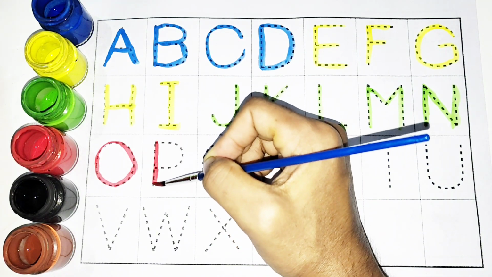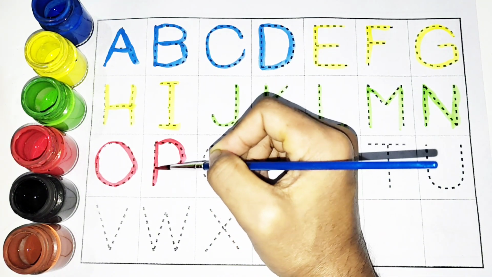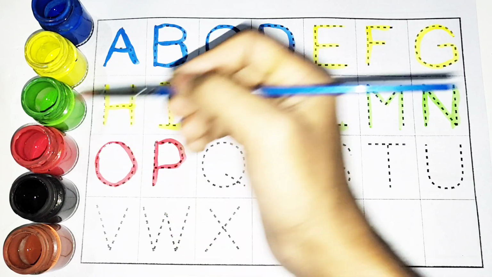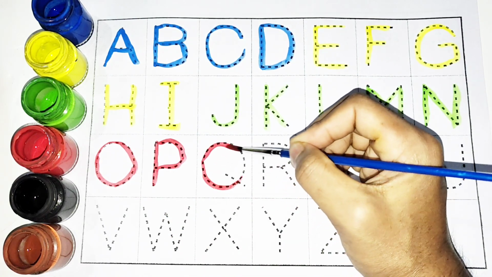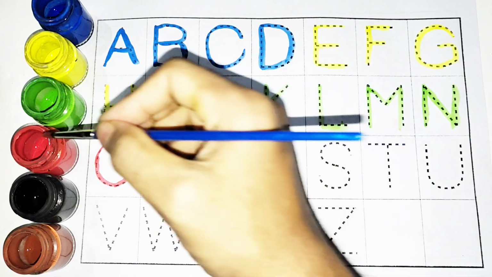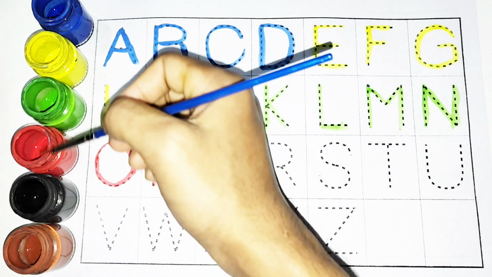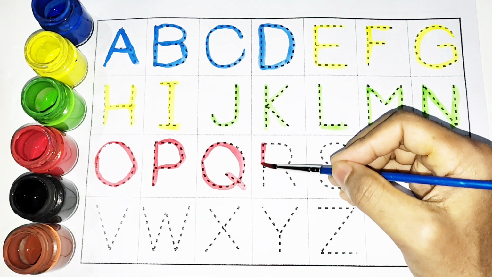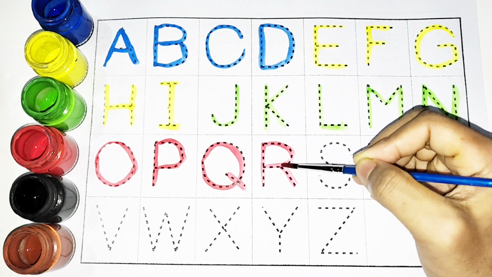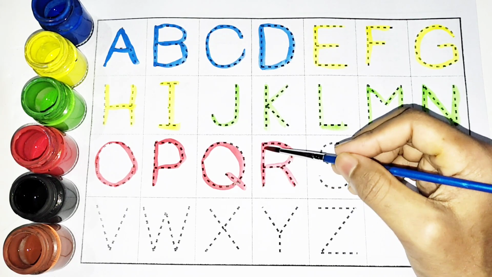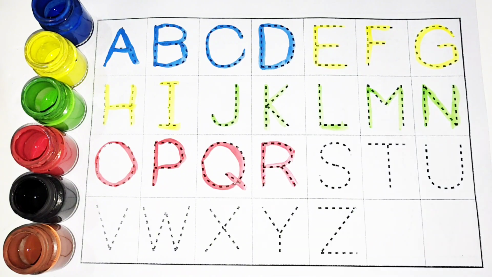Kids, now we draw P. The next one is Q. Q for queen. And now we draw R. R for rose. The next one is S. S for snake. S for sun.